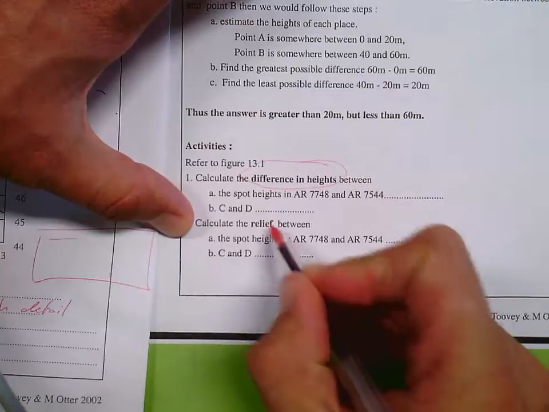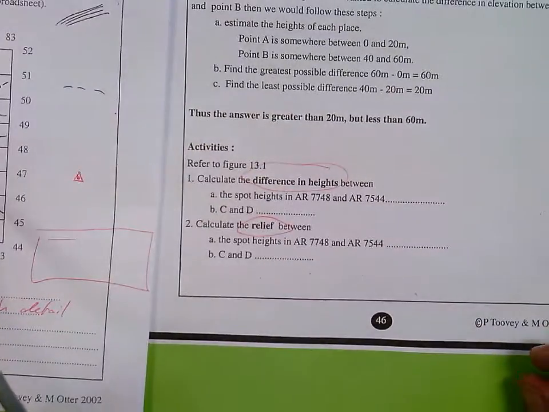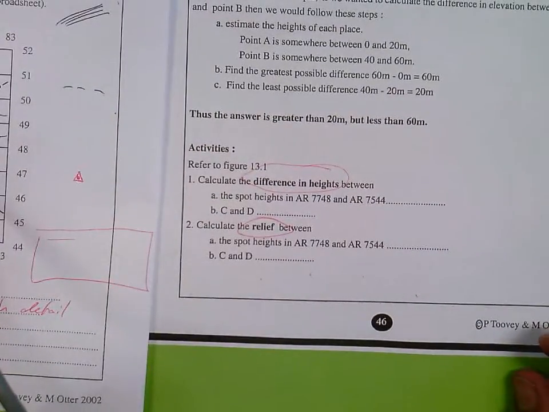Okay, so two questions that students regularly get mixed up with, but remember that one asks for difference in height and the other one asks for relief. Have a go at those ones now. When it asks for relief, rule a line between the different places and see if you can get the right answer.